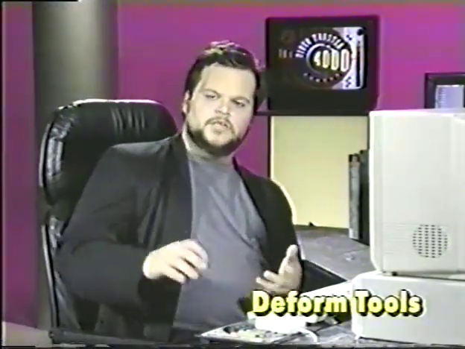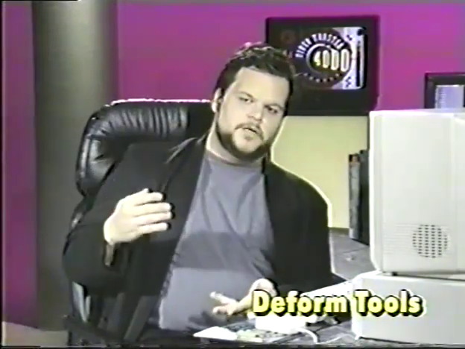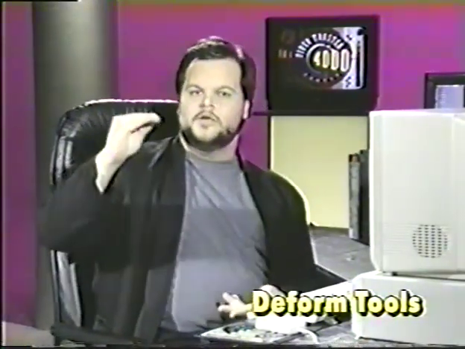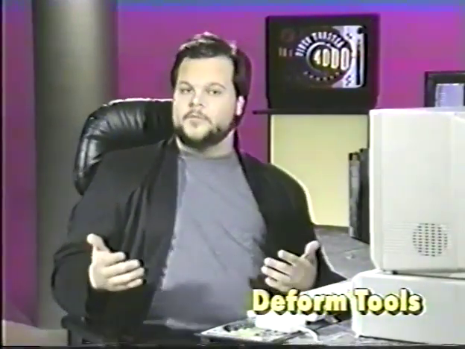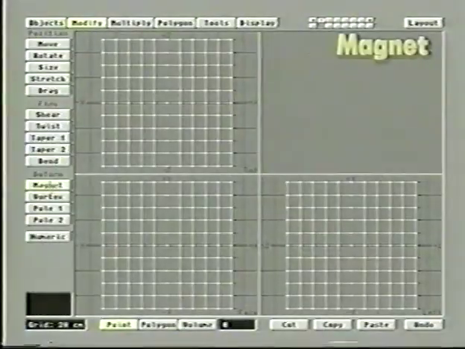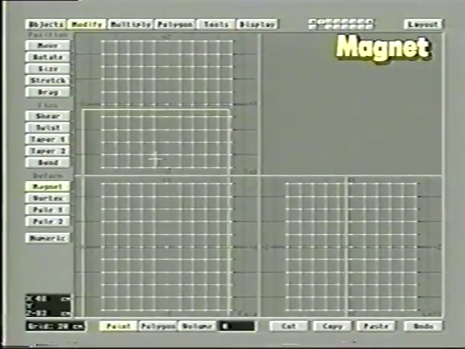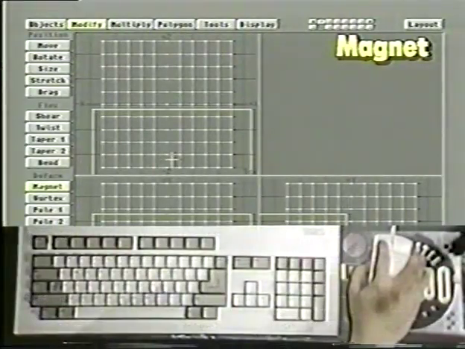Now, you saw the way the flex tools worked, the shear, twist, taper tools. The way the deform tools work is instead of picking, again, it's like move, rotate, size, and stretch, except instead of picking either near the mouse or away from the mouse, you actually select a region. You pick a region, and then you just affect that region with either a move, rotate, size, or stretch. The way you select the region in all of these tools, and we'll start with magnet, is very simple. You pick the tool first. Let's do that. And then with the left mouse button, you drag out the region.